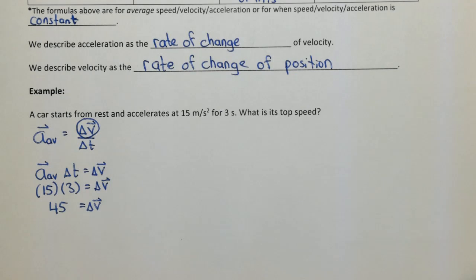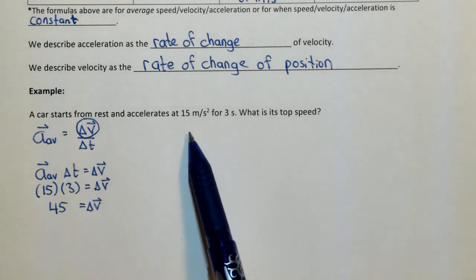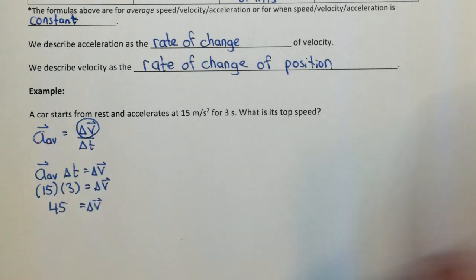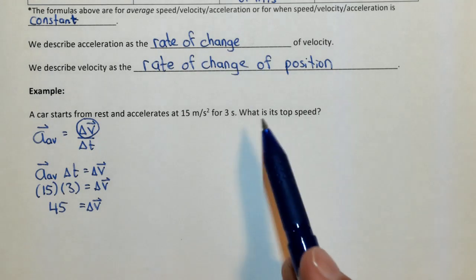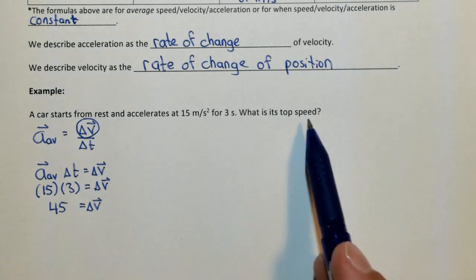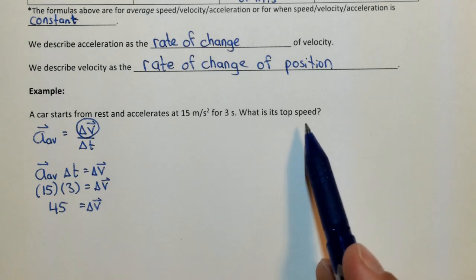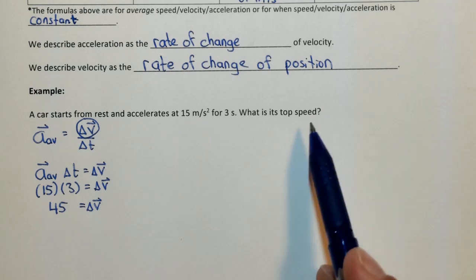Now, that's not necessarily the end of the story, or at least we haven't demonstrated that it is yet. So 45 is the change in velocity. That's how much this car's velocity changed while it accelerated from rest for 3 seconds. That's different sometimes than its top speed. The top speed isn't necessarily how much a velocity changed by, it's what the velocity is at the end, if we're talking about an object speeding up.